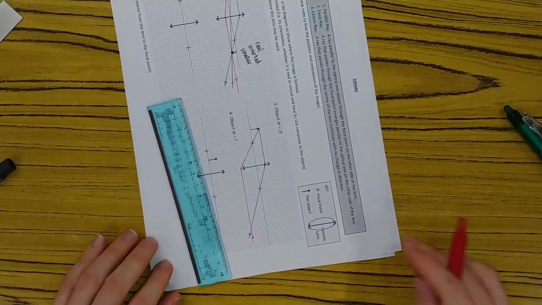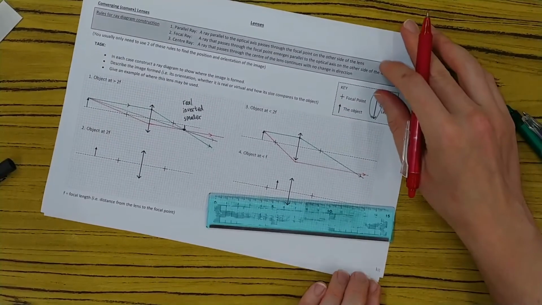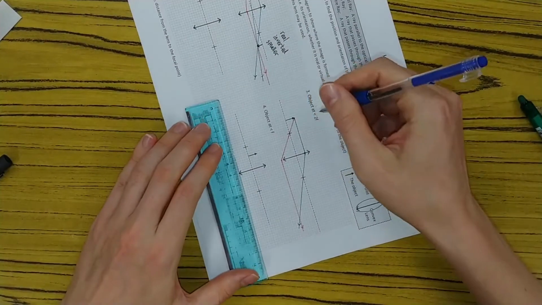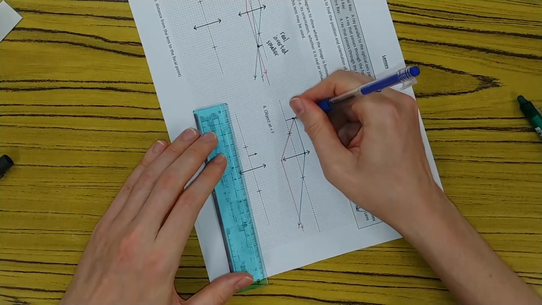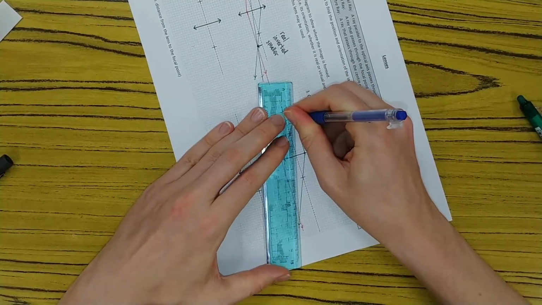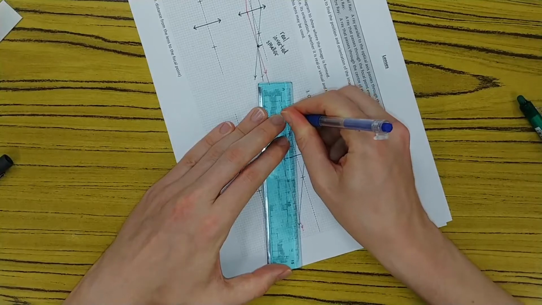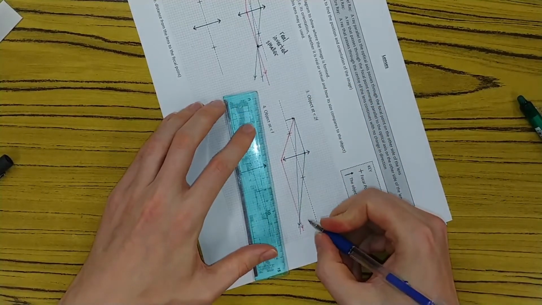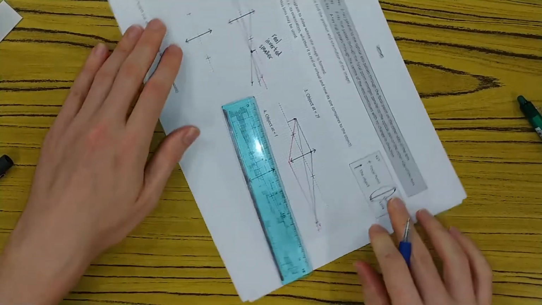Right, we can already see where this image is going to form because we only really need to draw 2 of these lines. So hopefully our last one will also be the same here. So if we go through the dead center of the lens, I think, yes, I think that's quite reasonable.